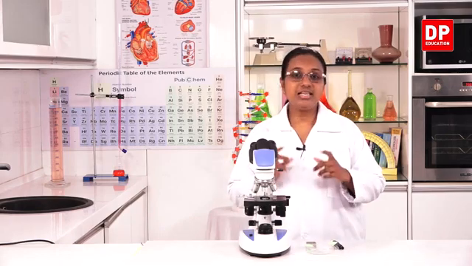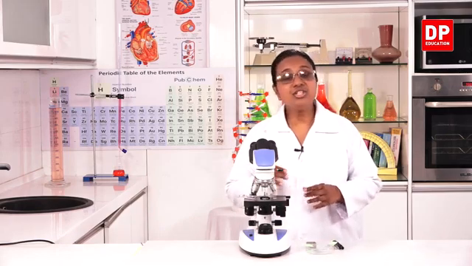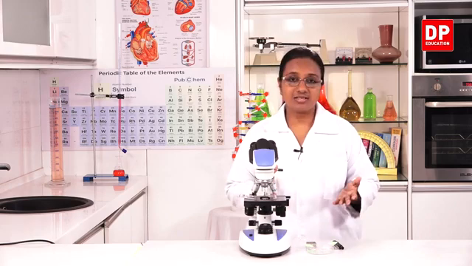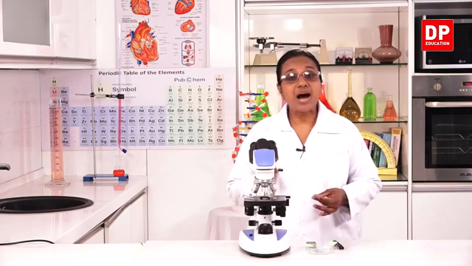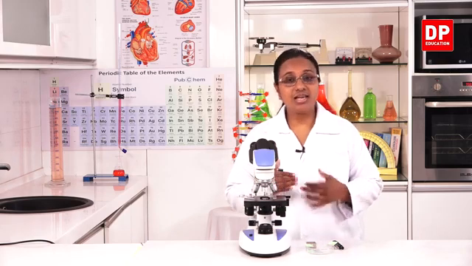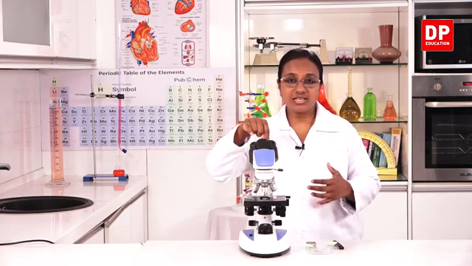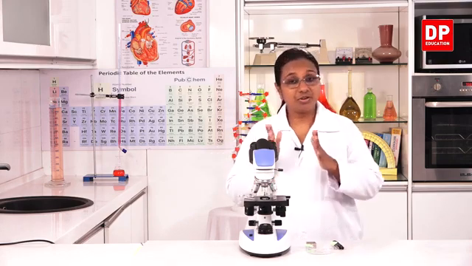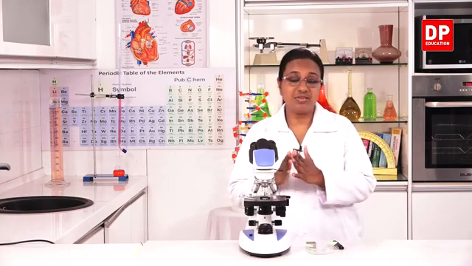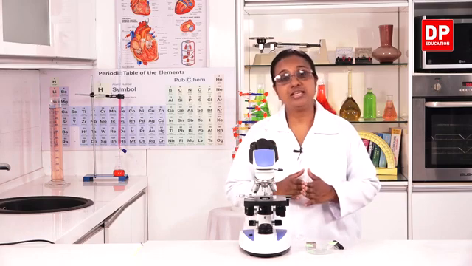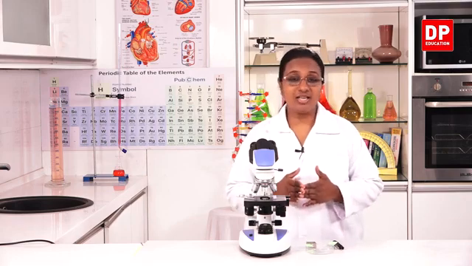You can easily identify the shape of the red blood cells. You all know they are biconcave disc-like cells. So if you see from the top, it looks like a circular cell. If you can observe from the side, if it's visible, you will see it as a biconcave disc.